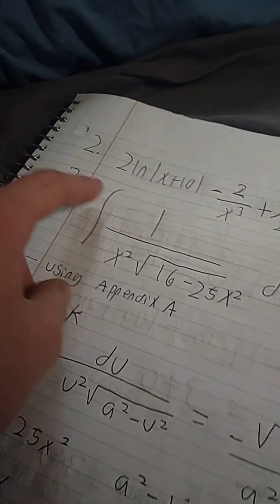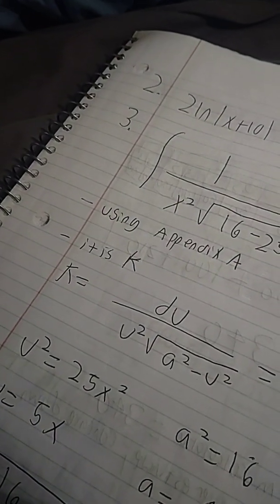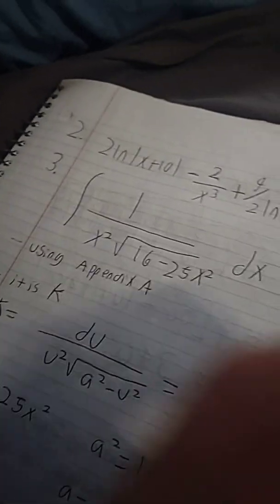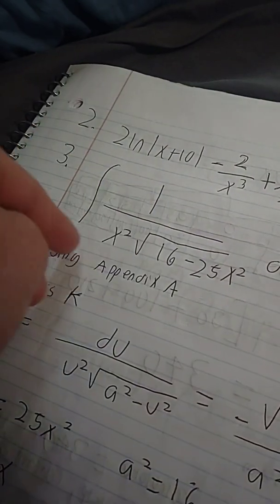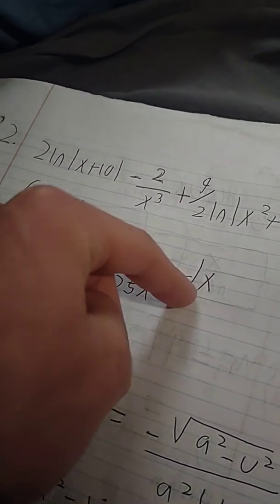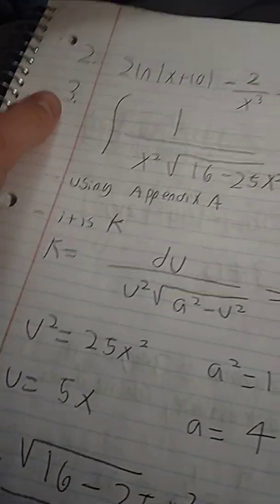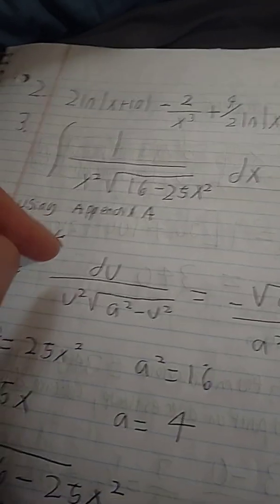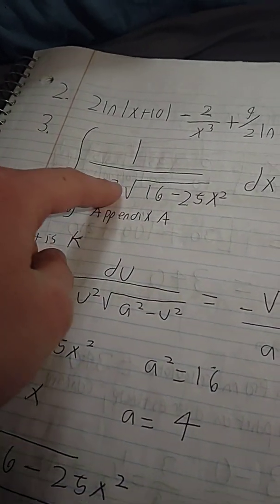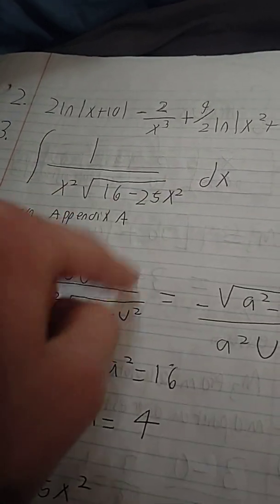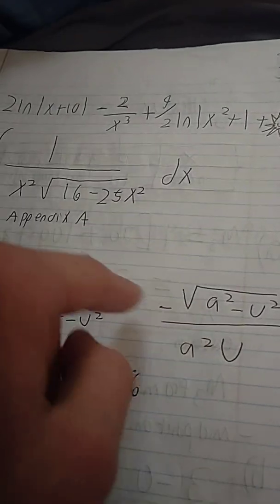So for number 3, we have the integral. For this one, we're supposed to evaluate the integral using appendix A. So it's 1 over x squared times the square root of 16 minus 25x squared dx. Using appendix A, we evaluate it with the form 1 over u squared times the square root of a squared minus u squared du, where a squared is 16 and 25x squared is u squared.